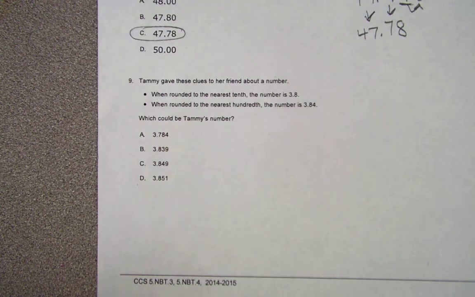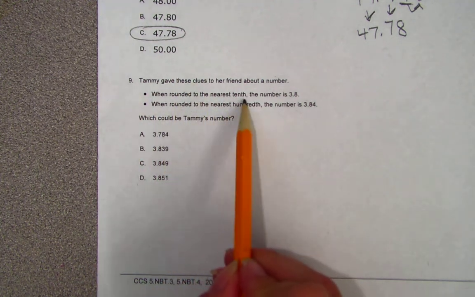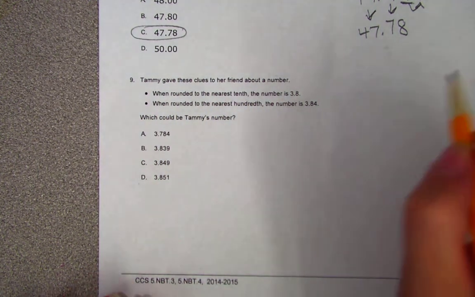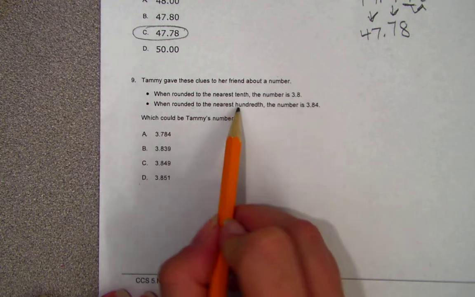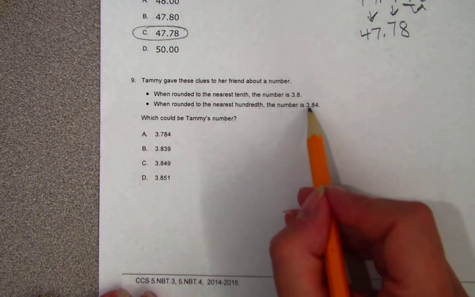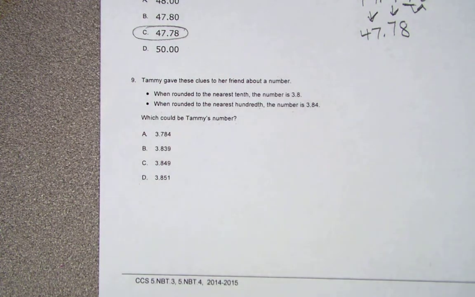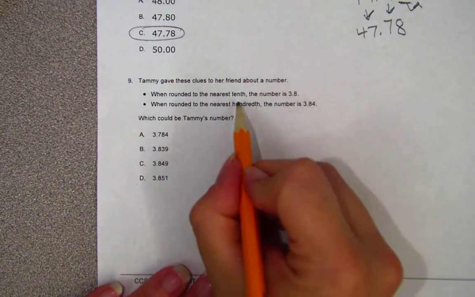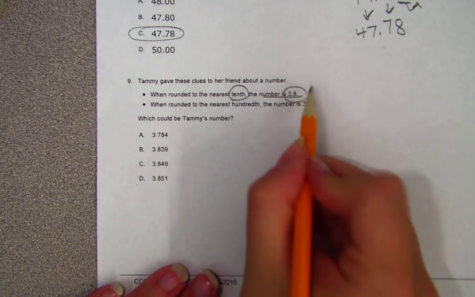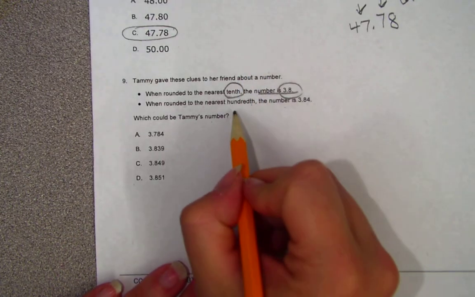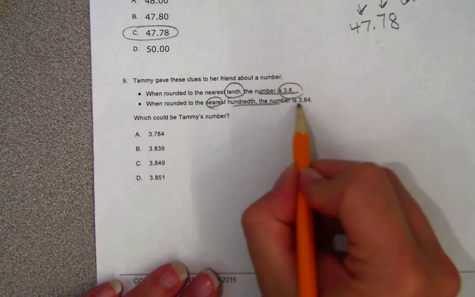Number 9. Tammy gave these clues to a friend about a number. When rounded to the nearest tenth, the number is 3.8. When rounded to the nearest hundredth, the number is 3.84. Which could be Tammy's number? So here's what I like to do: I'm going to take these numbers right here, round to the nearest tenth, and hopefully it'll get me that. And then I'm going to round to the nearest hundredth, and hopefully it's going to get me that.